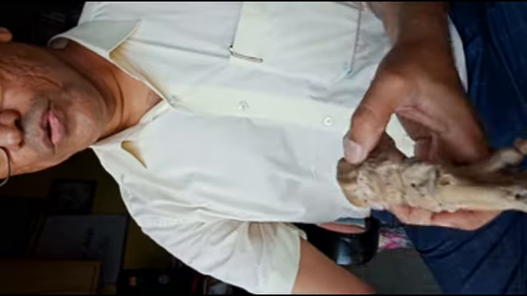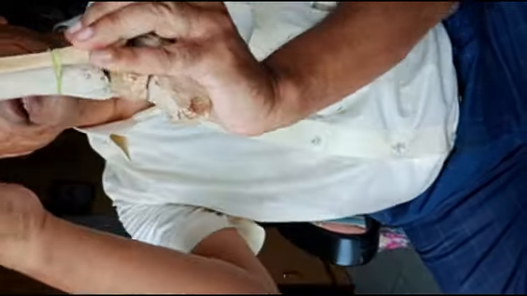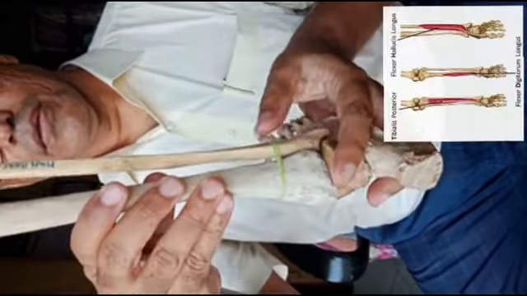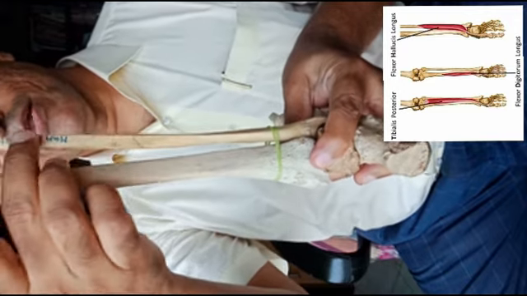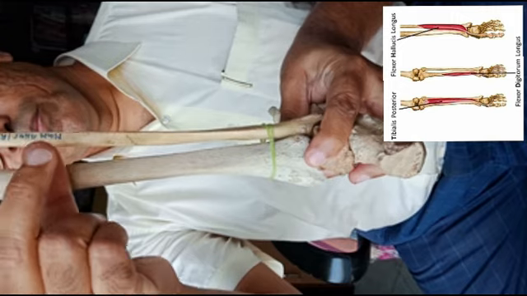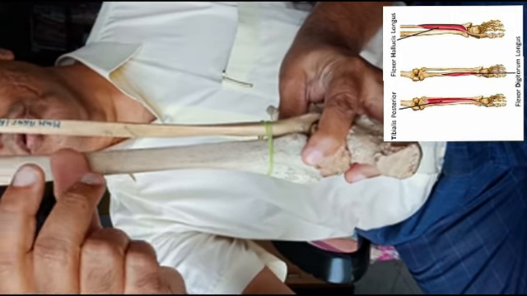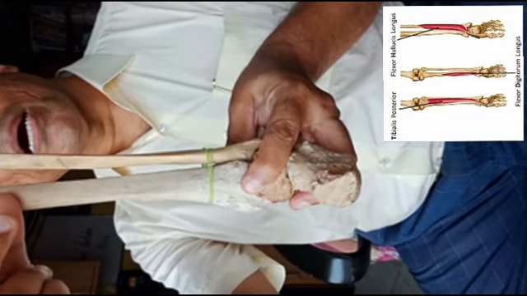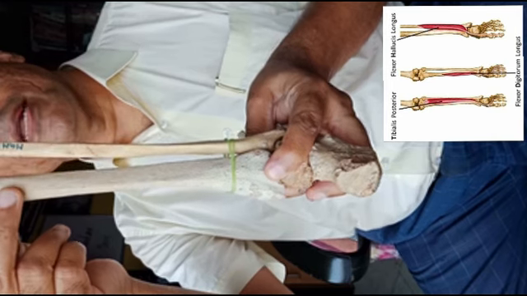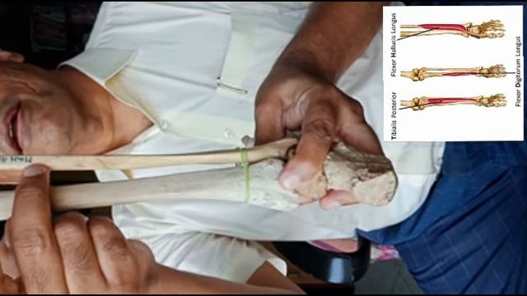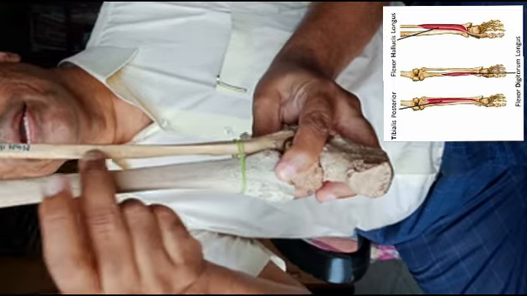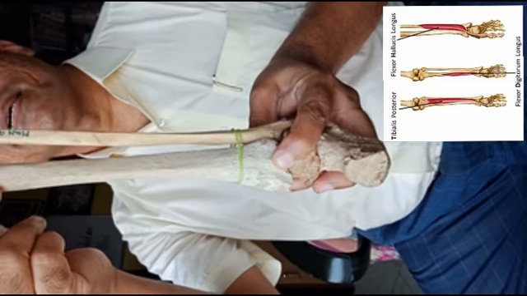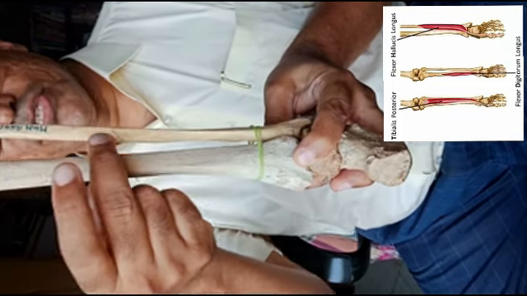So we know already, we have studied the posterior compartment, where the flexor hallucis is coming from the middle part of the posterior compartment. We know the superficial compartment, intermediate compartment, and deep compartment. In the middle compartment, from the tibia medial to the vertical line, and from the fibula lateral to the medial crest, here we are getting the flexor hallucis longus. Here we are getting the flexor digitorum longus.